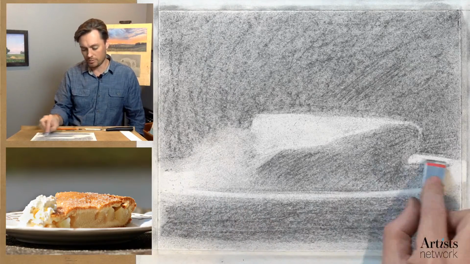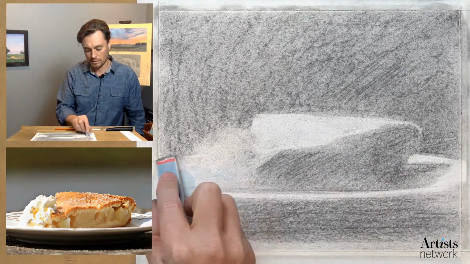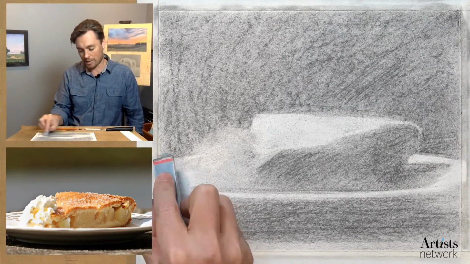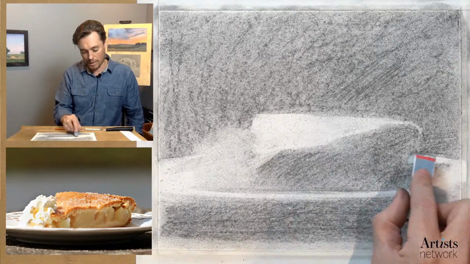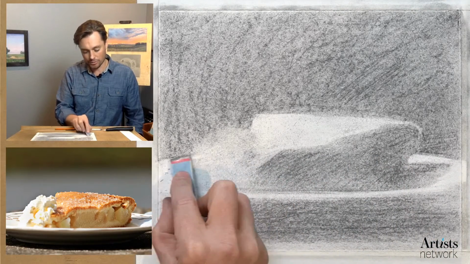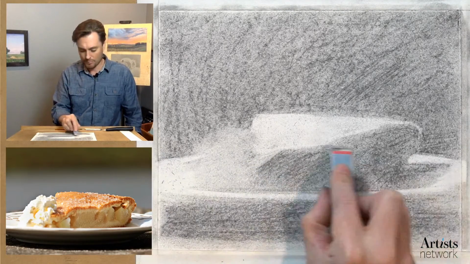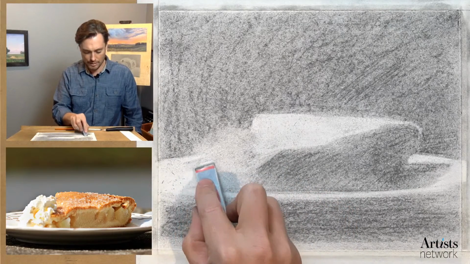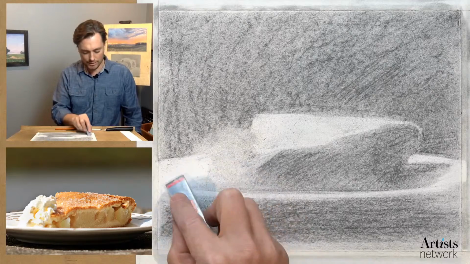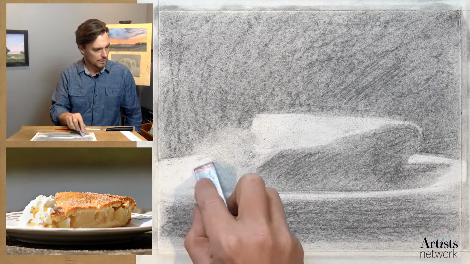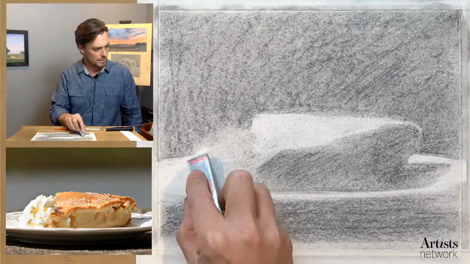And then I need to kind of visualize this path, that back edge of the plate, as it passes behind the pie there and comes out this side. I want those to line up from left to right properly. And then I'm just going to erase this out as a solid shape, just not creating a distinction between the ice cream and the plate.